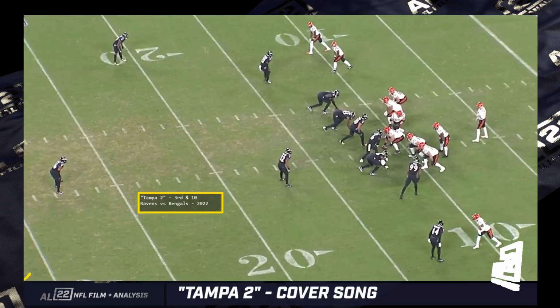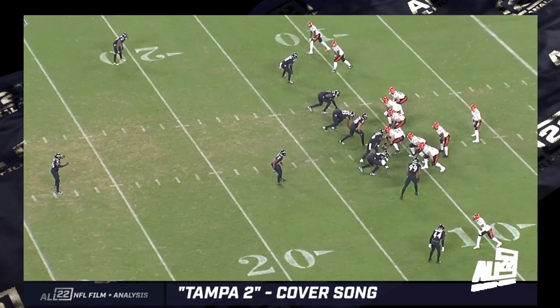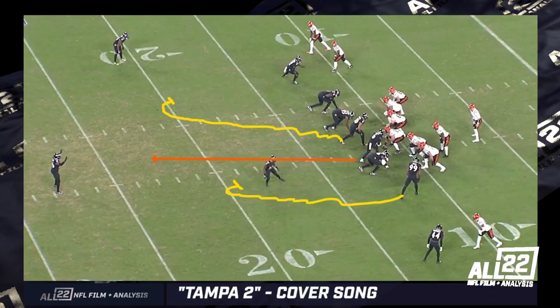One more look at it from the same game, in fact, and you can see how complicated Mike McDonald and his staff tried to make things look for Joe Burrow. This is a 3rd and 10 later in the game. I think we're in the second quarter. And again, going to go with the Tampa 2. Check out the alignment of Harrison and Williams, two of the players that I talked about significantly on the last play that I showed you. And this is how they're going to get this accomplished.